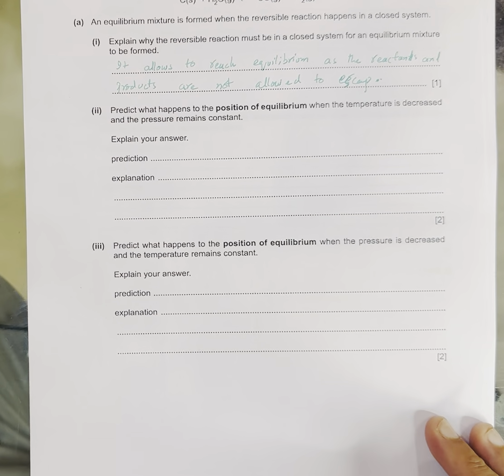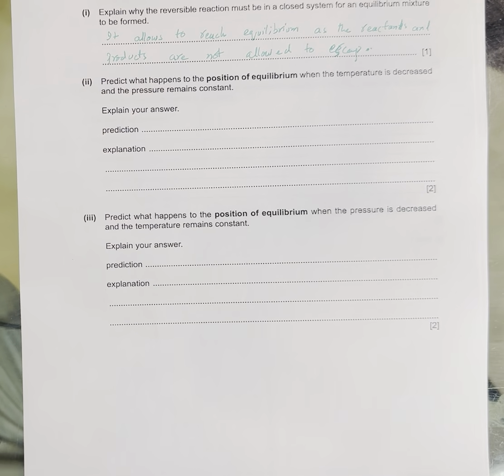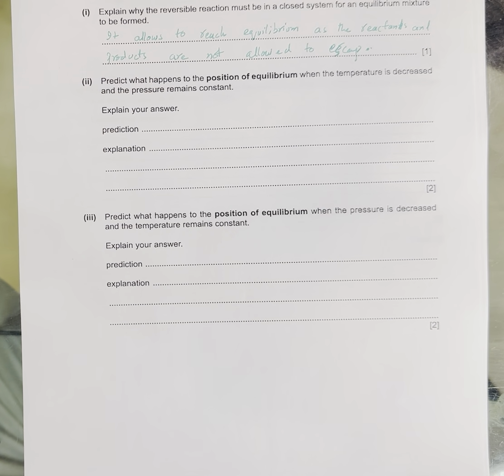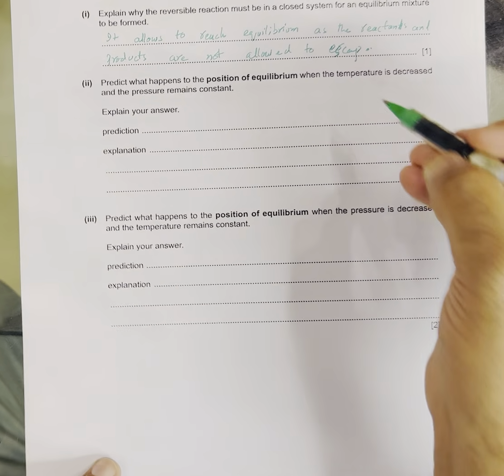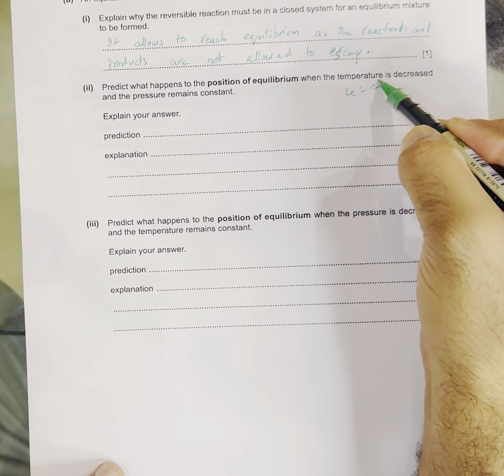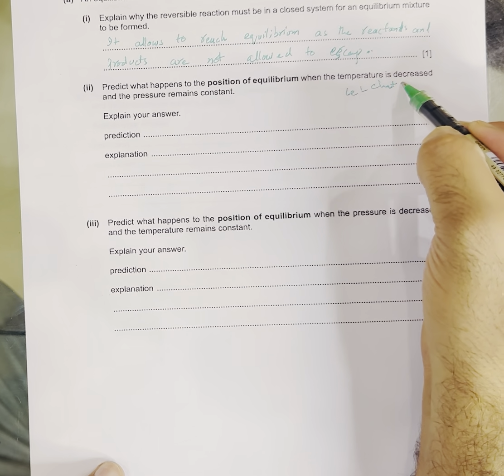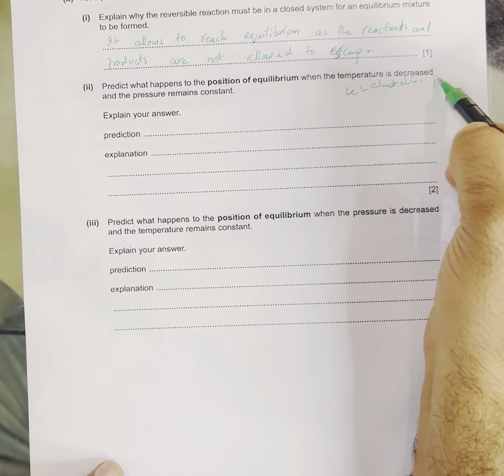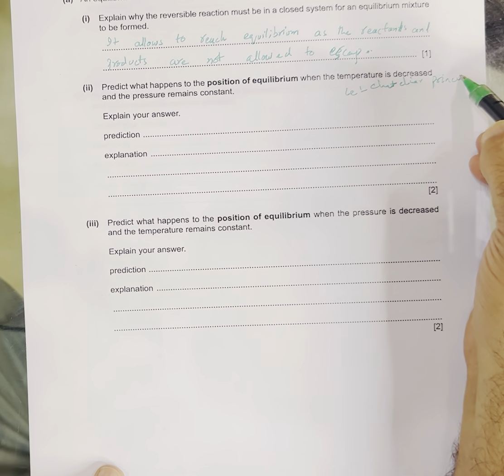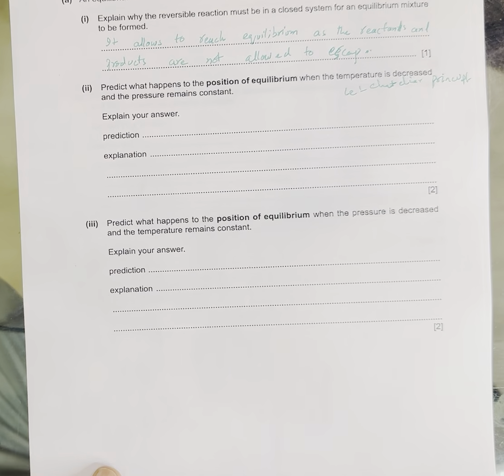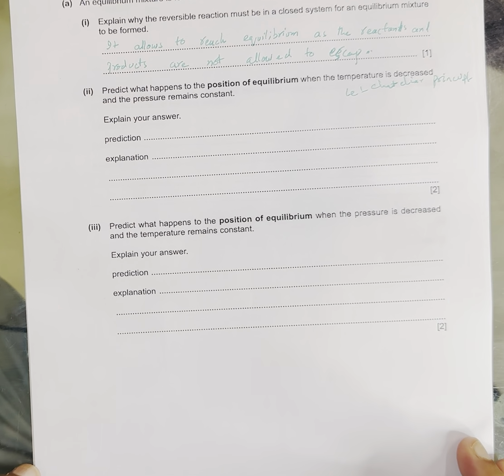The next question is the second part of it. Predict what happens to the position of equilibrium when the temperature is decreased and pressure remains constant. We need to apply the Le Chatelier principle here. So first we need to predict.